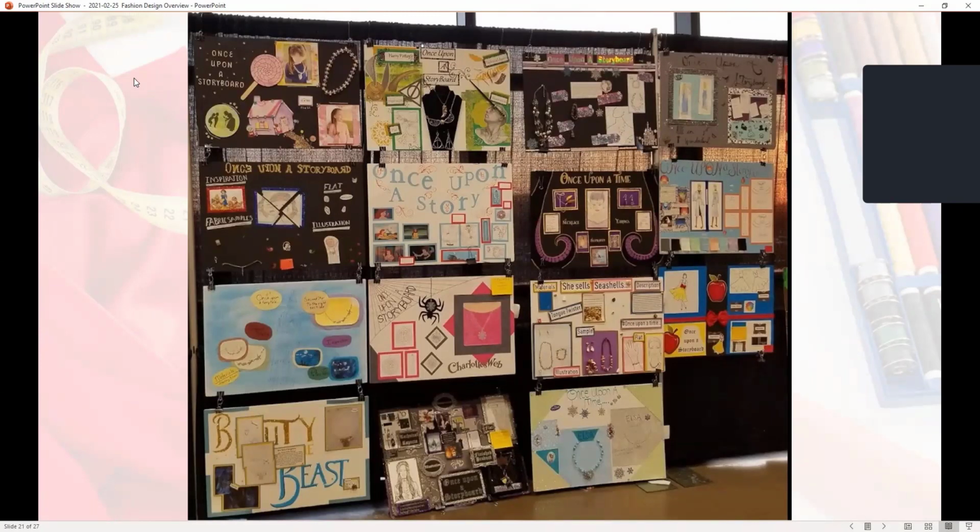And then I think this one focused a little bit more on jewelry. So we've got some necklaces. I think most of these were necklace based. And then a couple of people actually made some samples of the jewelry and incorporated that onto their boards.